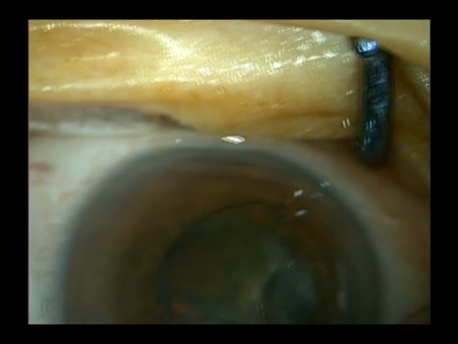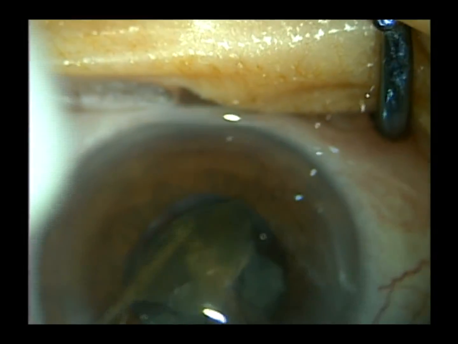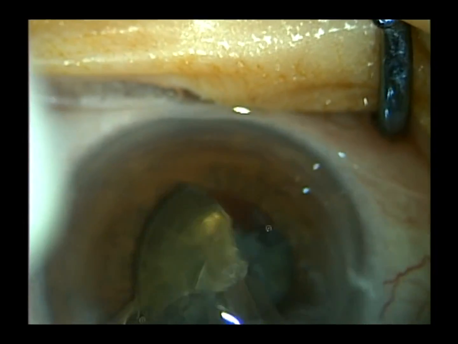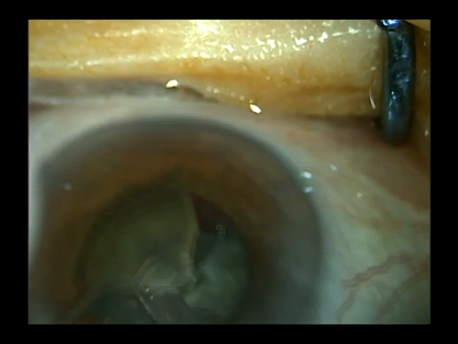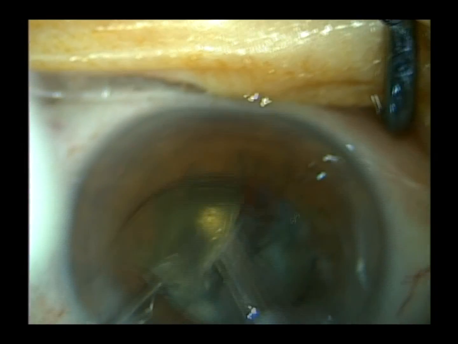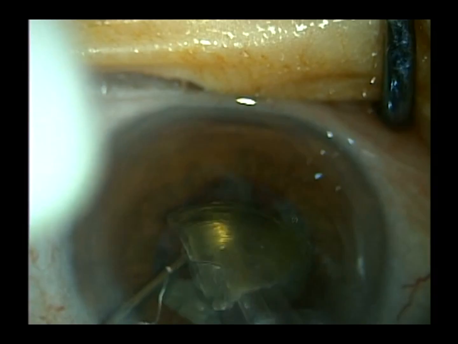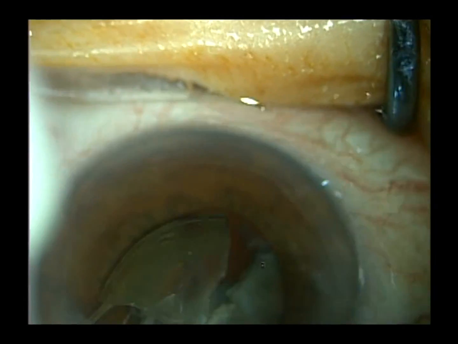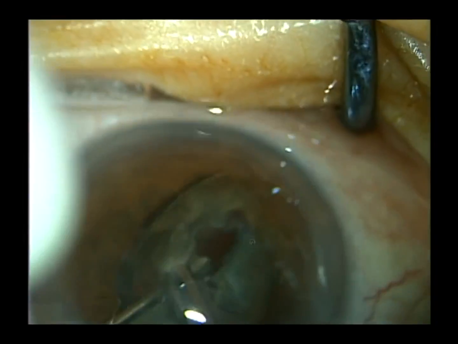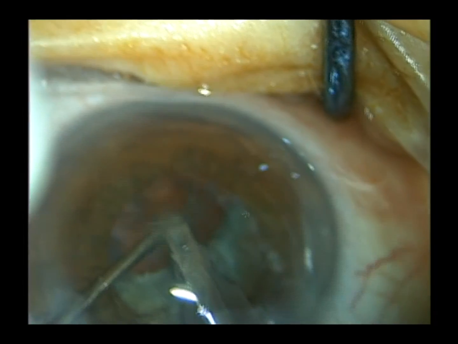I try and keep all my instruments in the center of the eye, in the visual axis. I try not to chase after any lens material that is out in the periphery. I just try and bring all the lens material toward the middle of the eye where it's safe, so I reduce my chances of engaging the anterior capsular rim, the posterior capsule, and the iris.